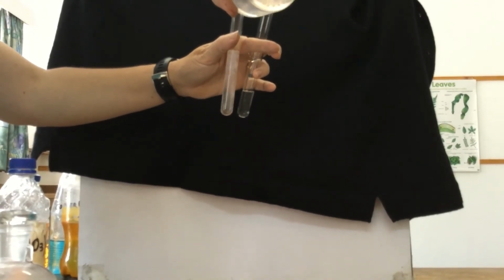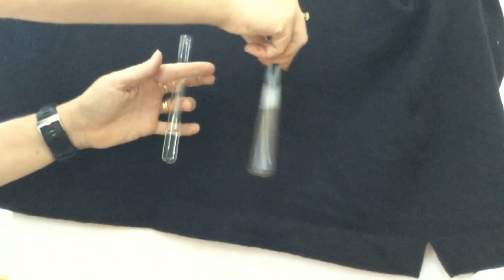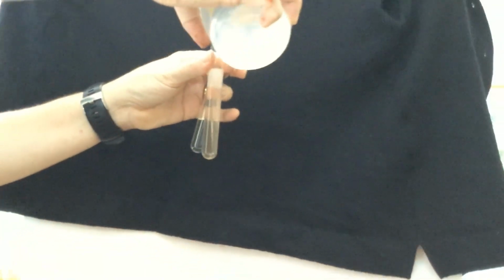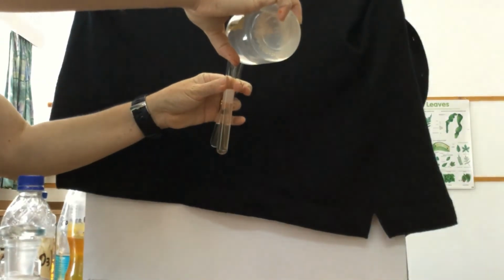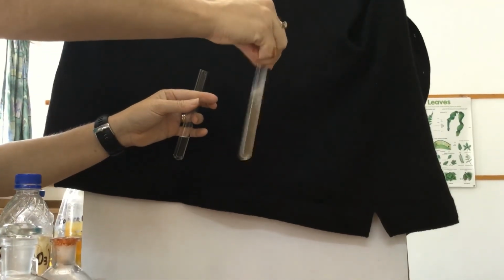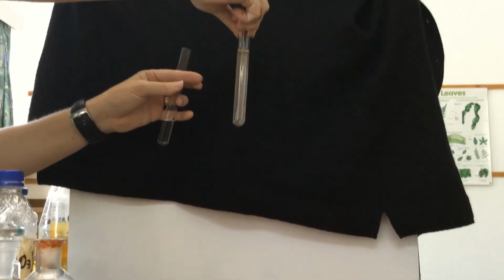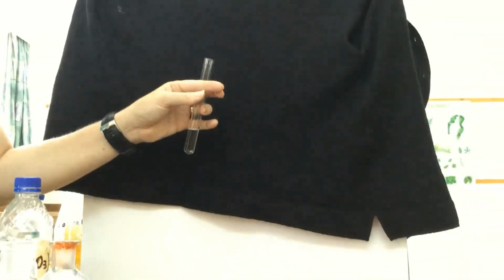if I add a whole lot of sodium hydroxide, we can see that this precipitate is soluble in excess. The precipitate is dissolving as we add more sodium hydroxide. Let's just add a little bit more to dissolve the precipitate at the top. And eventually we'll end up with a colorless solution. We've dissolved that precipitate, zinc hydroxide.